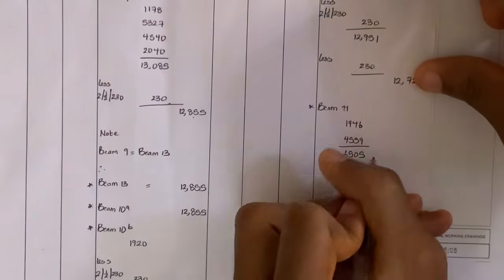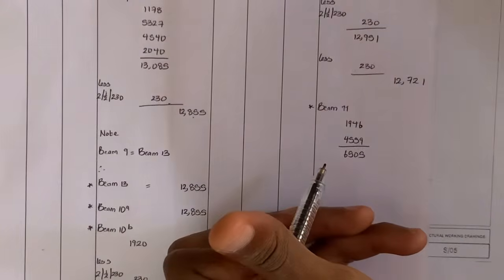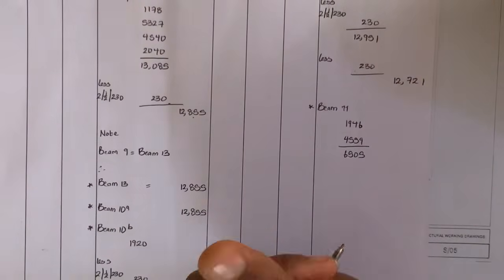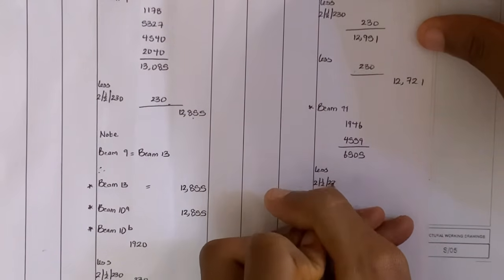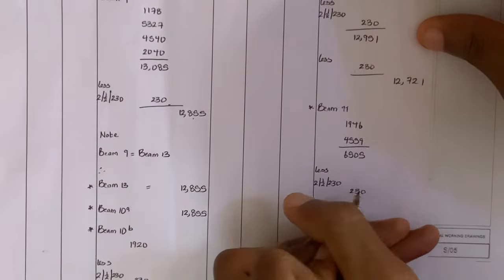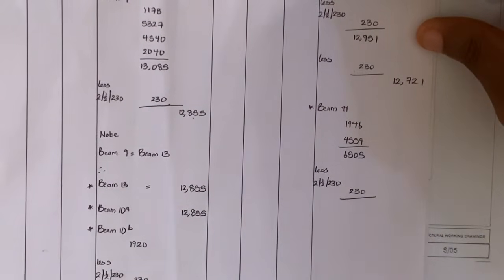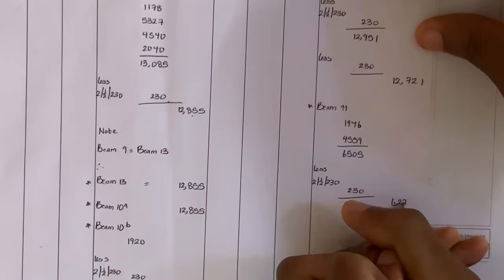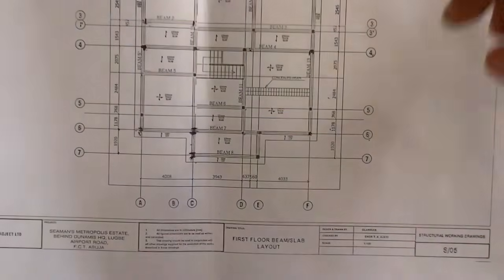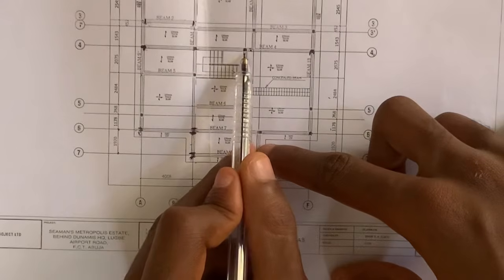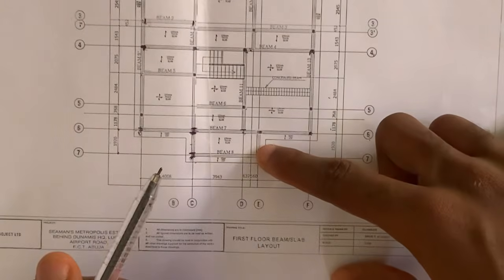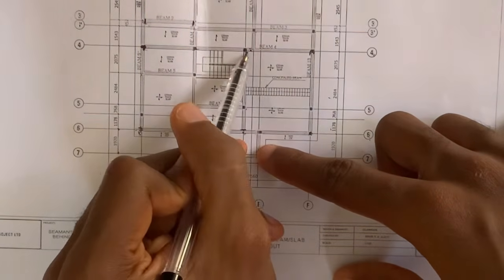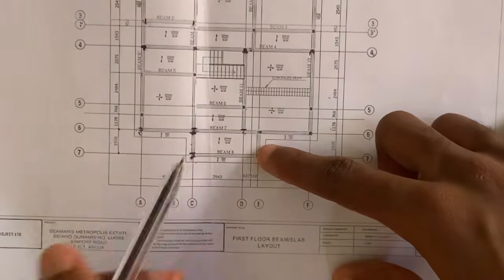So now this is the total for the center to center dimension, but we're looking for the in to in dimension for beam 11. So we're now going to be lessing 2 by half of 230, and that's going to give me 230 mm. So it's going to give us a total of 6,275. So 6,275 is the total length for this beam in to in for beam 11, from this inside down to this point of intersection. I hope you understand that from this point down to this point.